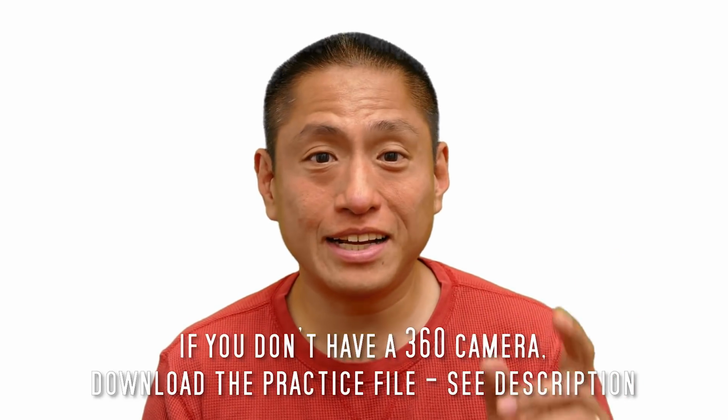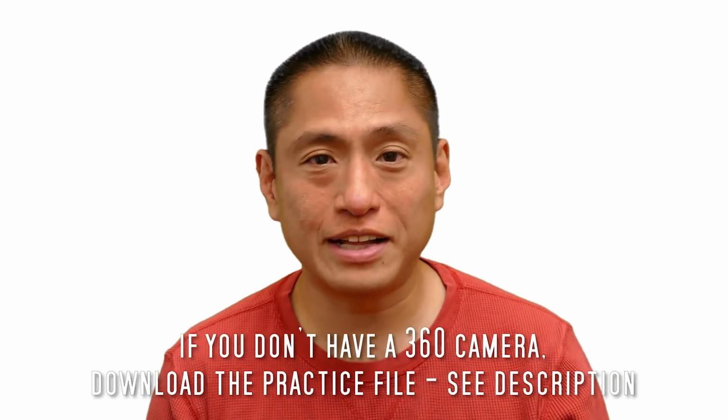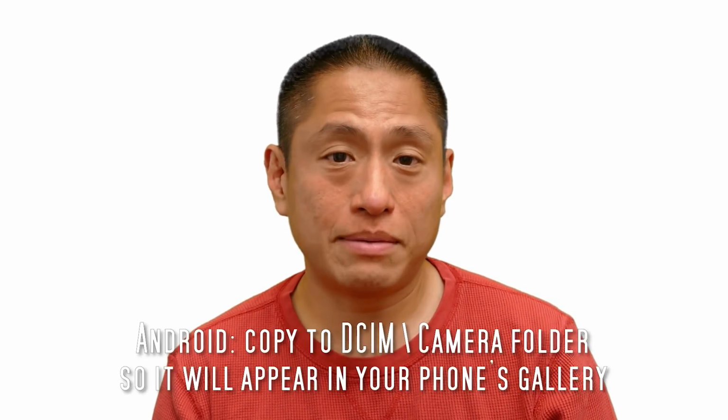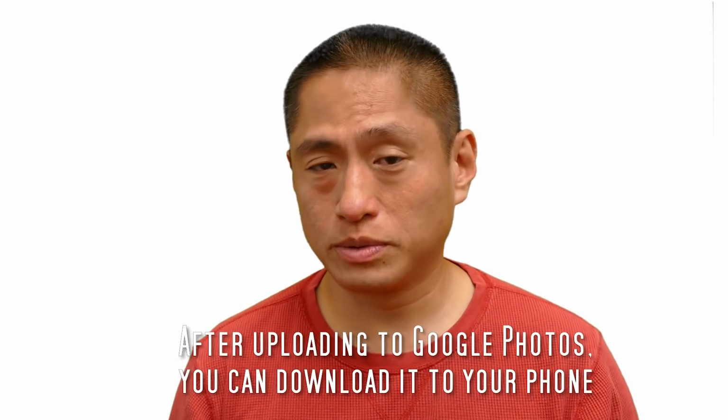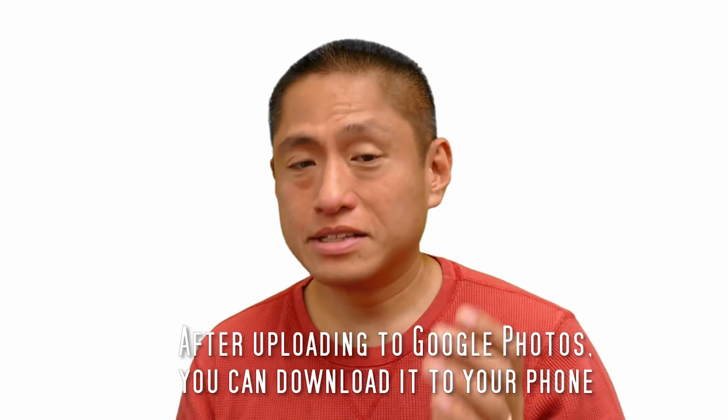First, you have to transfer the video file to your phone. On Android, transfer it to the DCIM camera folder. On iPhone, it's a little more complicated. There are two ways to do it. Either use iTunes to do a file transfer, or if you don't want to do that, you can simply upload the video to Google Photos and your phone will have access to it via the cloud. After copying the file to your phone, we can begin.